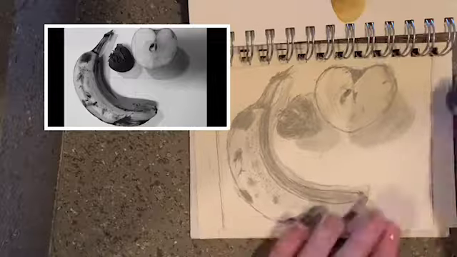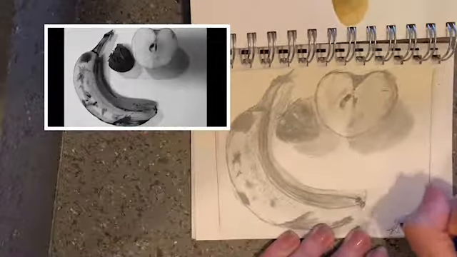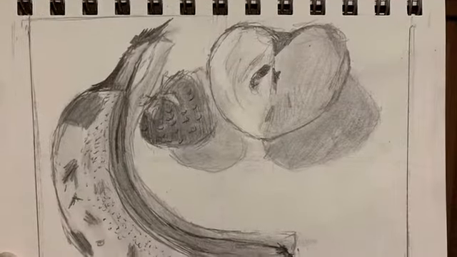So again, I just use that Q-tip to add some lighter shades in, and then voila, we are done.